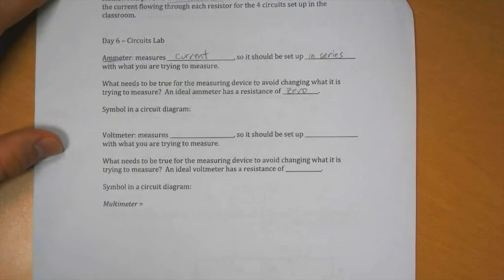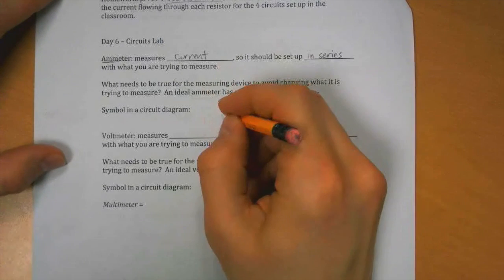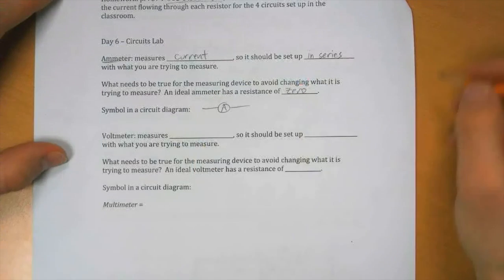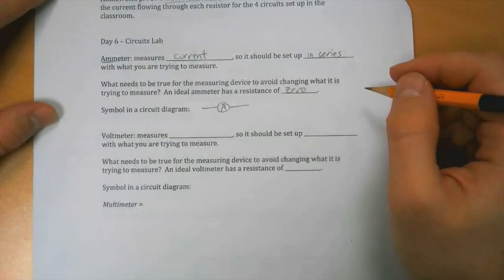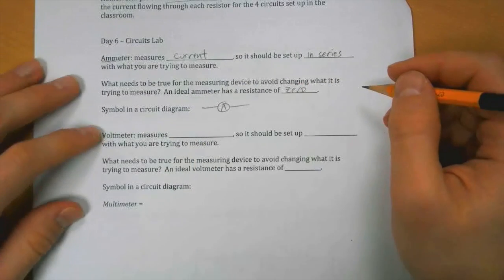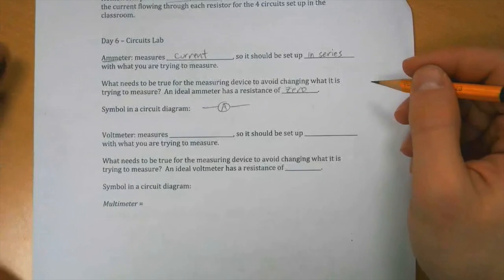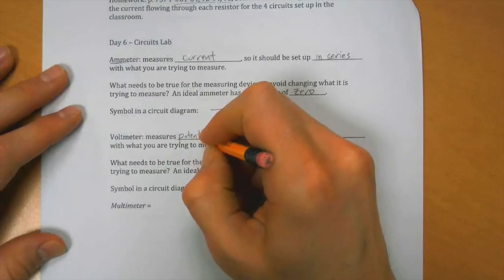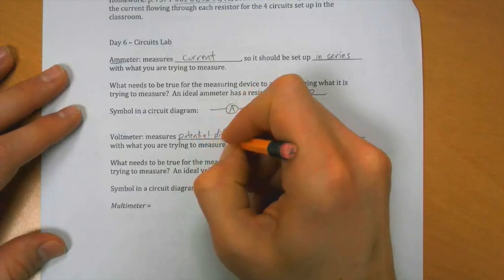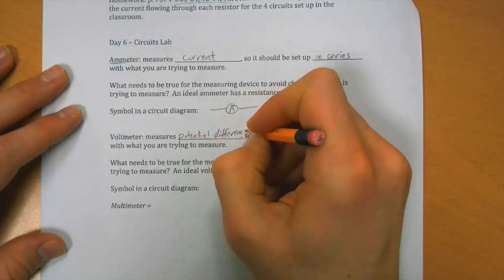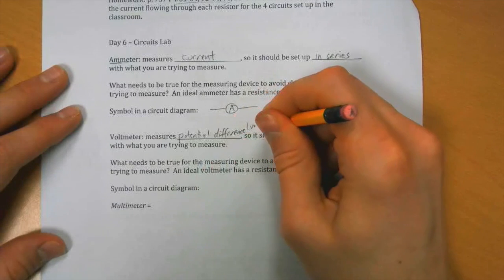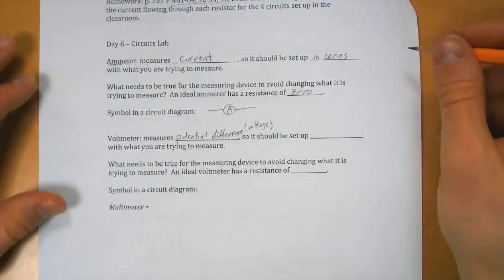In a circuit diagram, an ammeter is just represented with an A in a circle, and then you draw wires coming out from either side, attaching to whatever else it's attached to. A voltmeter, as one might expect, measures voltage, or remember the technical term for voltage is potential difference. And I'll just write, also known as voltage.